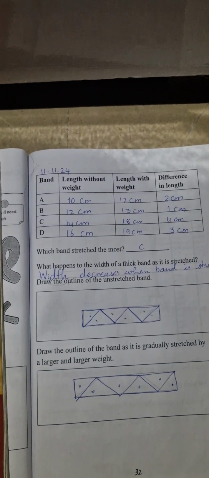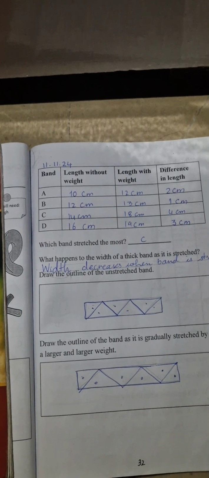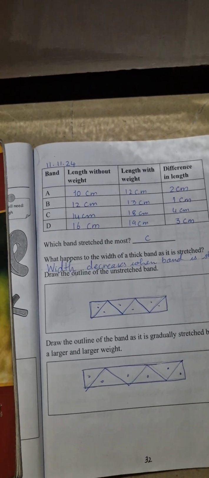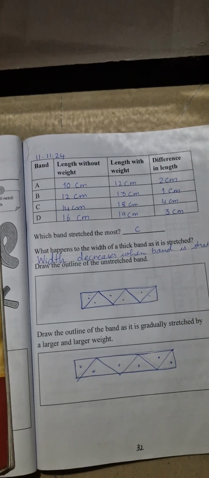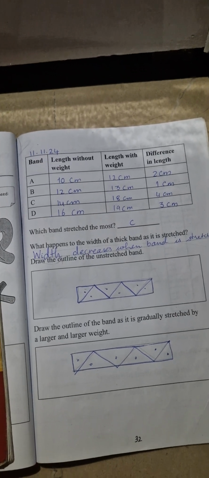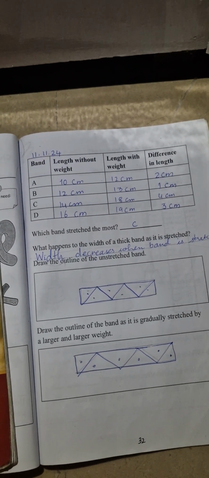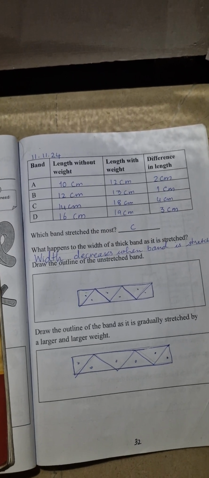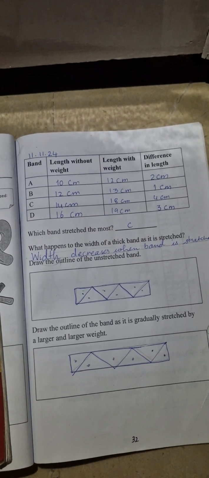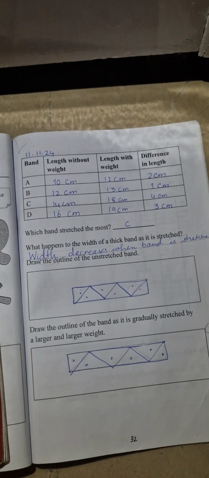Sometimes when we stretch them, they become bigger in size, and sometimes when we shrink them, they can become even smaller in size, or sometimes they can return to their normal state after stretching.